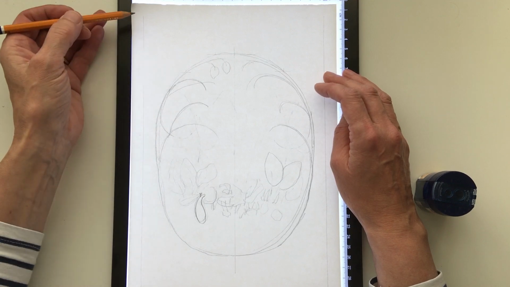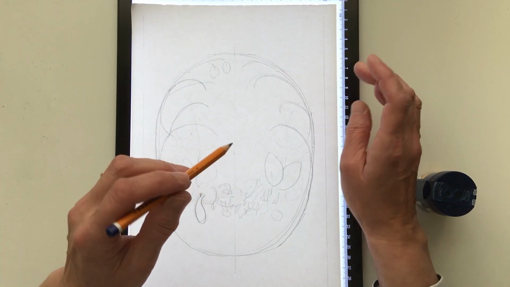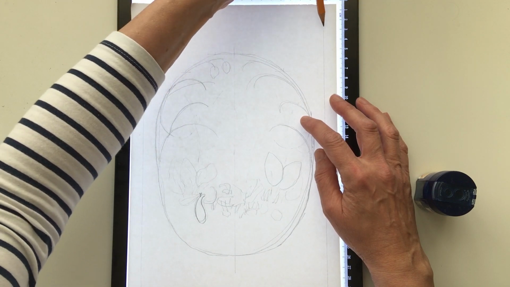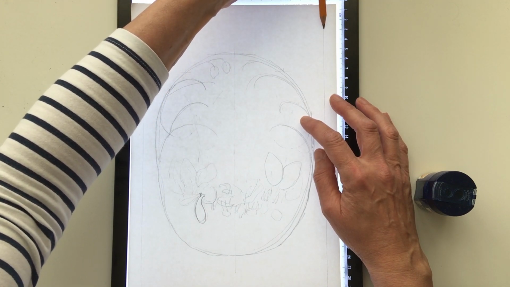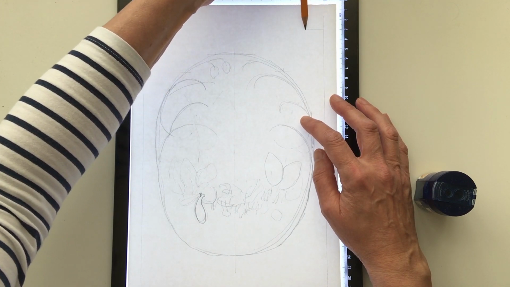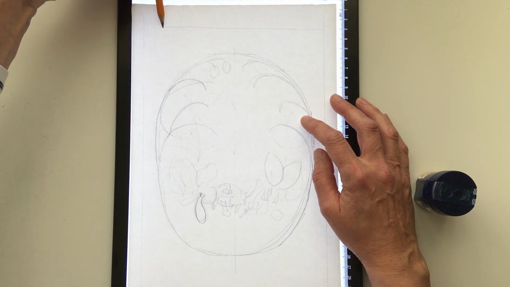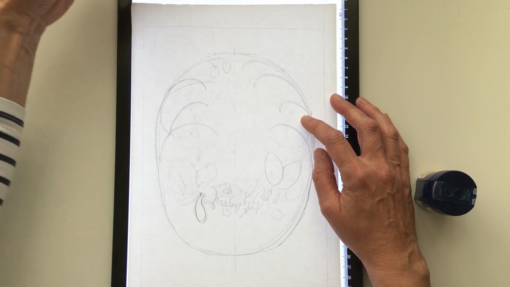I have also put a frame around the top and the bottom and the two sides, as I said, to give myself the option of maybe doing a full page illustration.